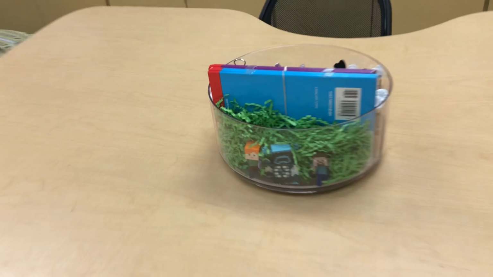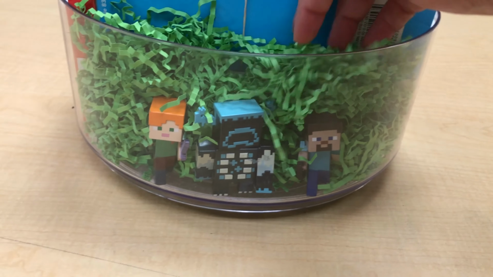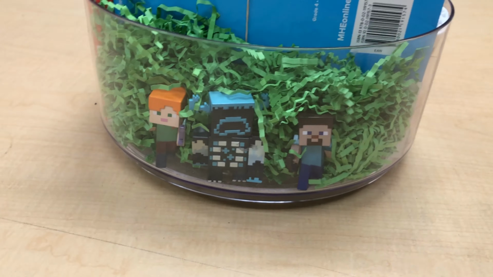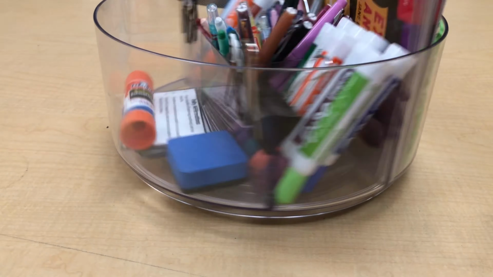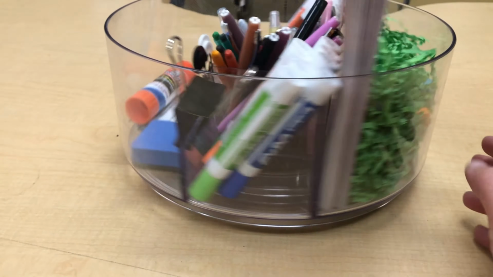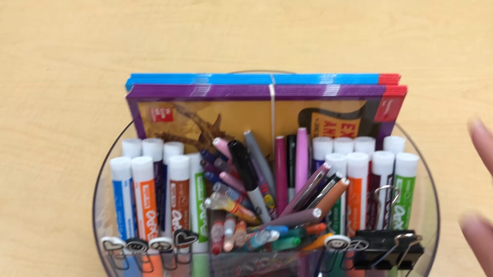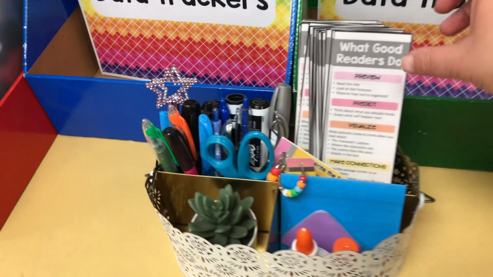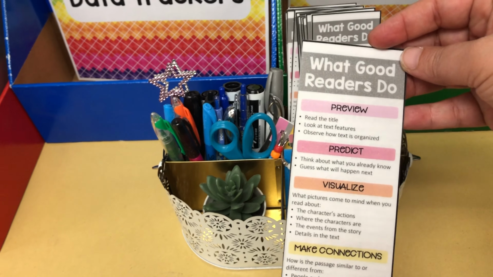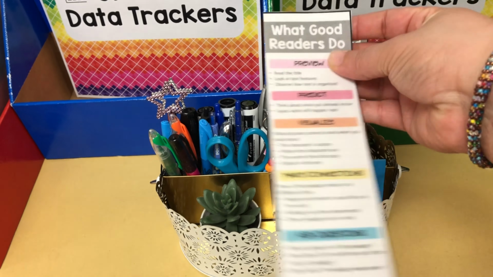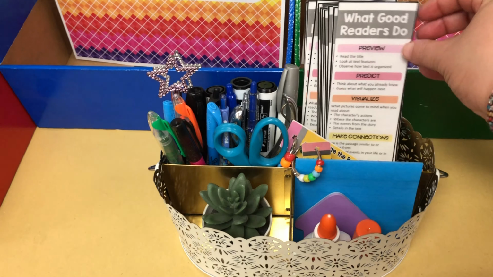I also decorated this. I ended up putting in this little shredded paper so that the little figurines, which I got at Five Below, wouldn't fall whenever I spin this. But these are different things that I may need for my small groups, including little readers. And over here, I also have my What Good Readers Do bookmark, which is a double-sided bookmark that I created. I do sell this in my TPT store.